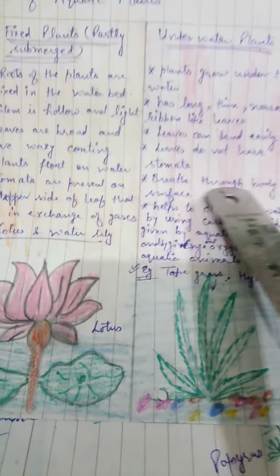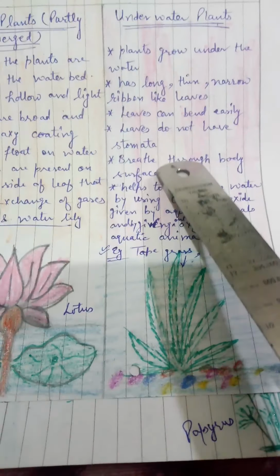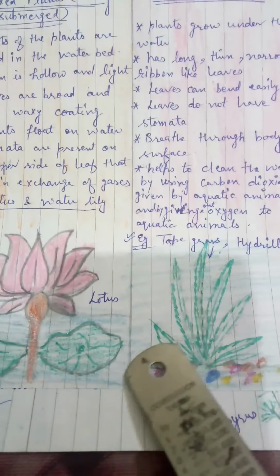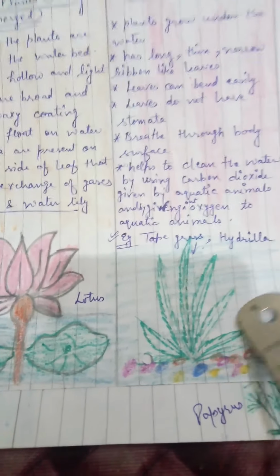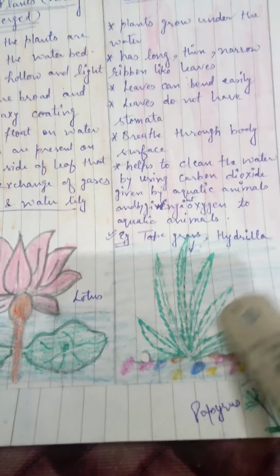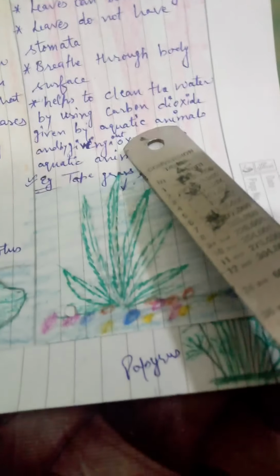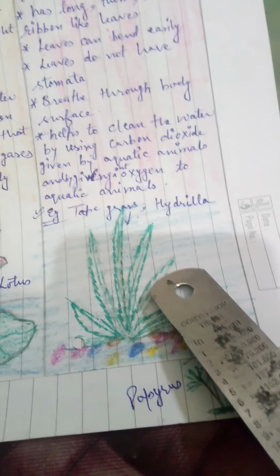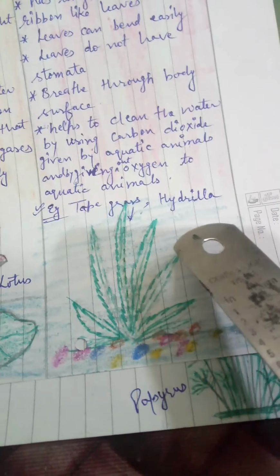They do not have stomata. Then from where do they breathe? They breathe through the body surface. They help to clean the water by using carbon dioxide. So what is the importance of these plants? These plants help to clean the water. How do they clean the water?